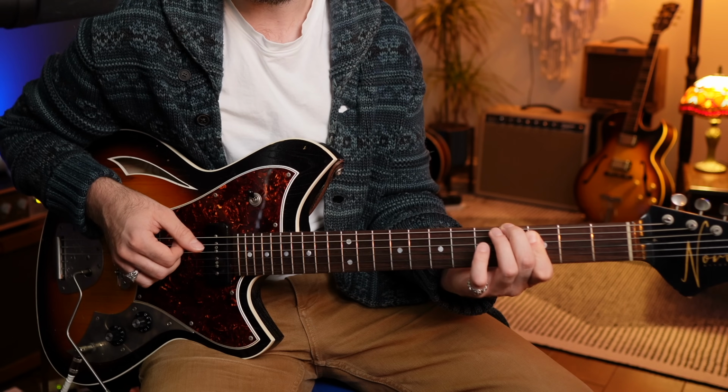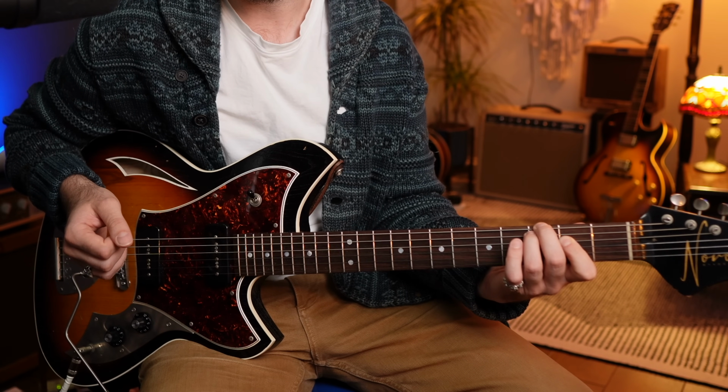F minor 1st inversion, C major 2nd inversion. If you've not seen my video about triads and how to create swing voicings and 3-note voicings from these lower string sets, do check that out. I'll link to it in the description. It's full of really useful information.